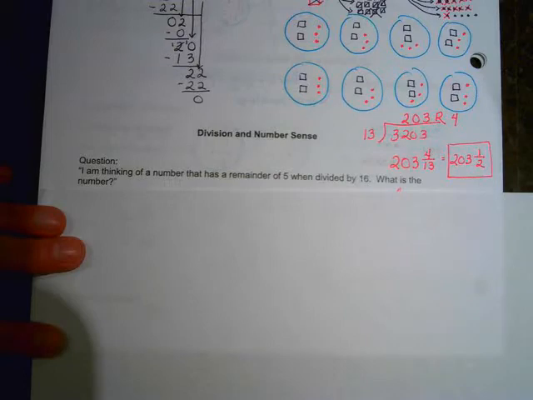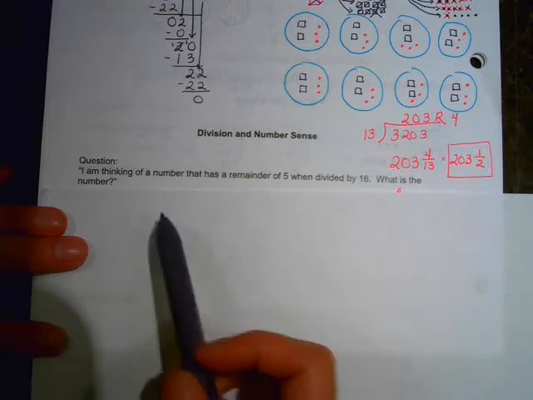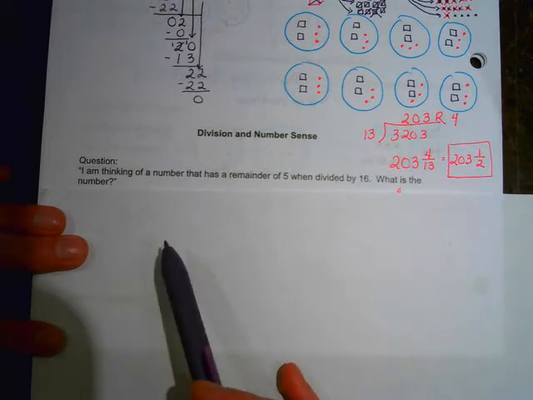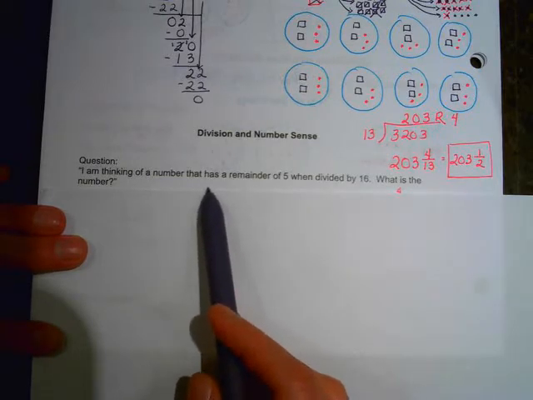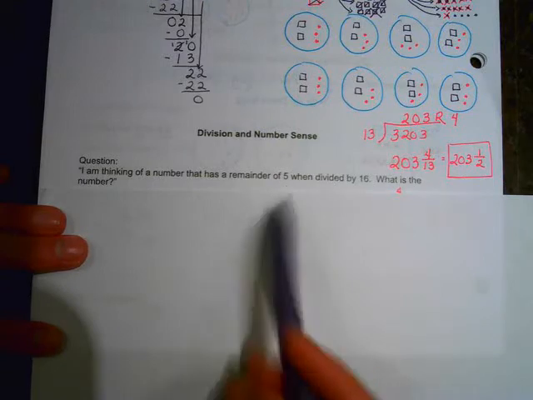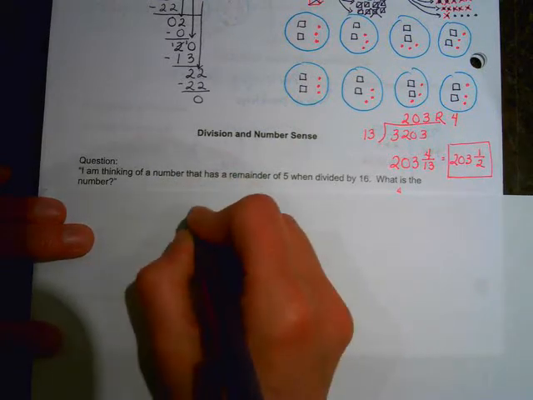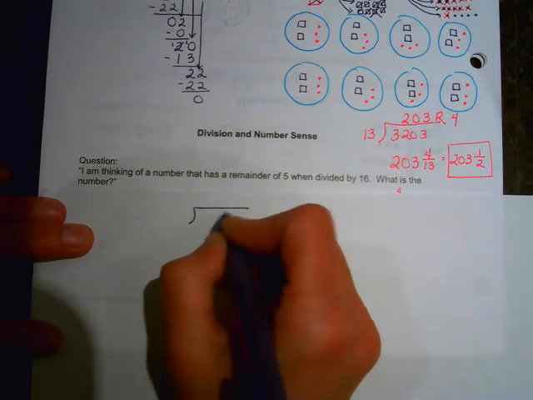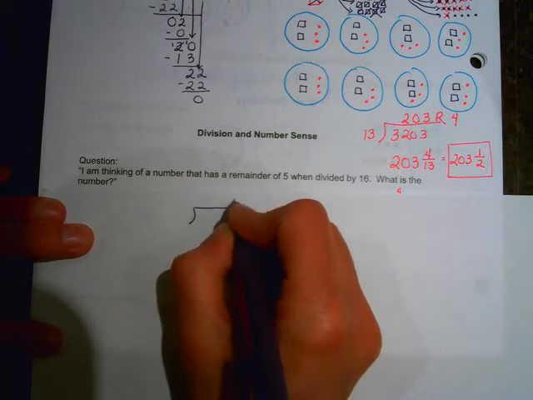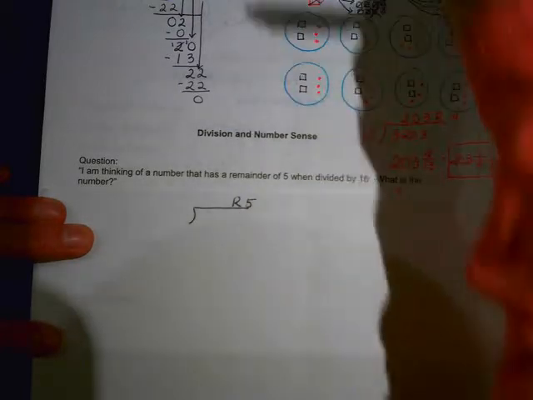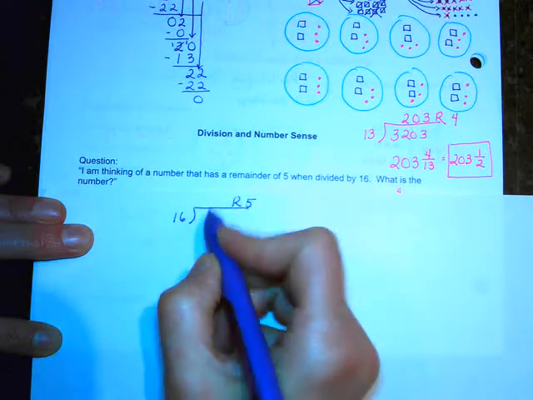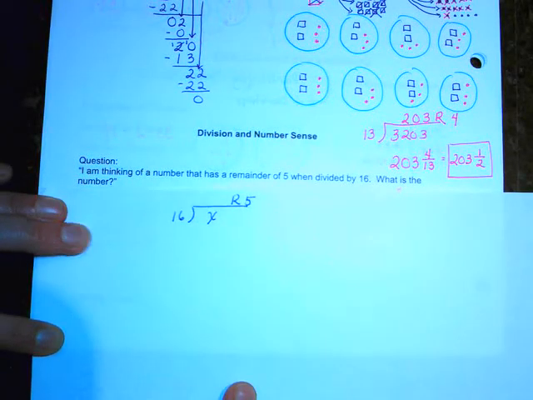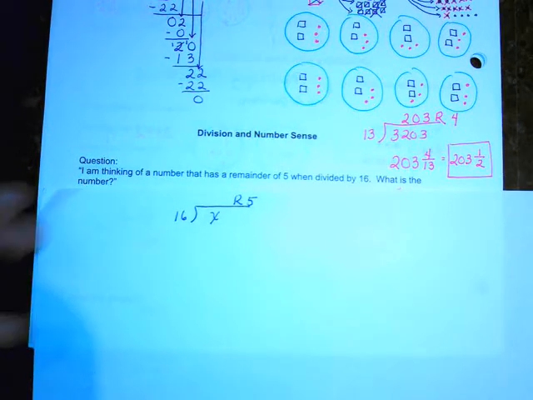All right, so for this first one, it looks like we got it right up to the division in number sense. Let's look at this first one. It says, I'm thinking of a number that has a remainder of 5 when divided by 16. Let's at least set it up. And we're looking for this number right here.